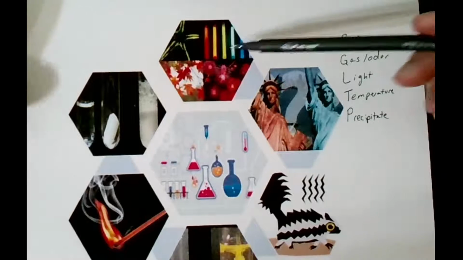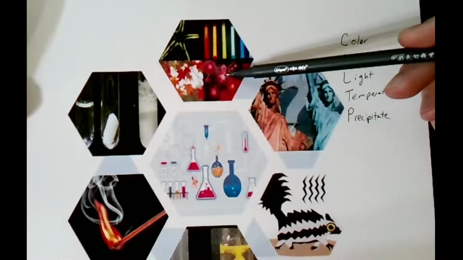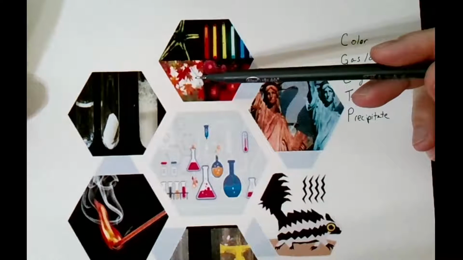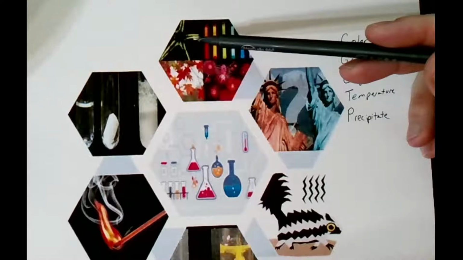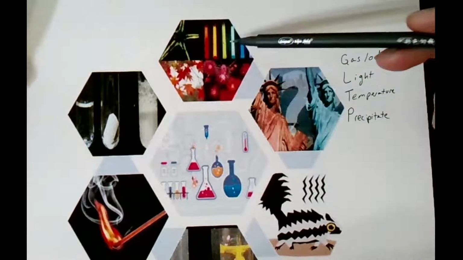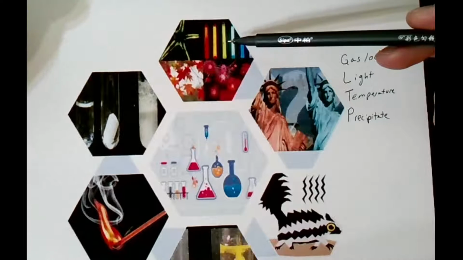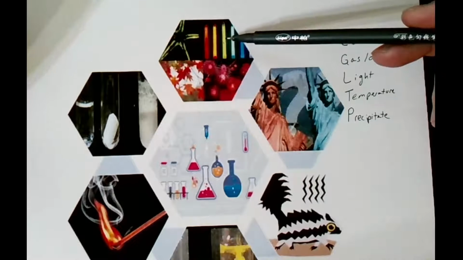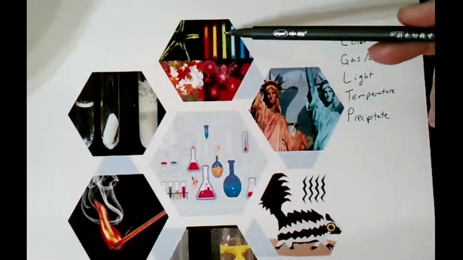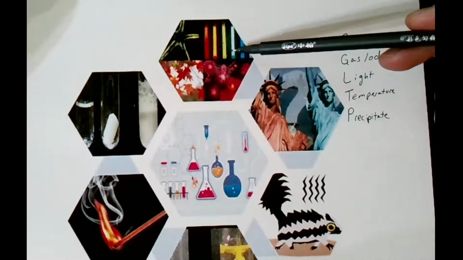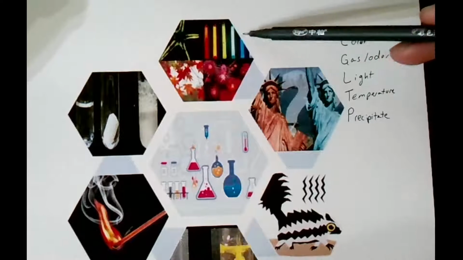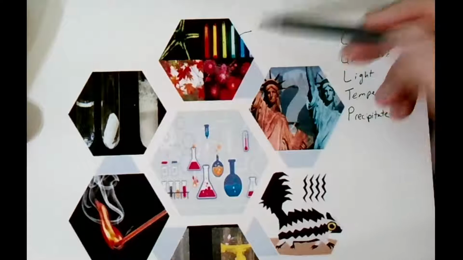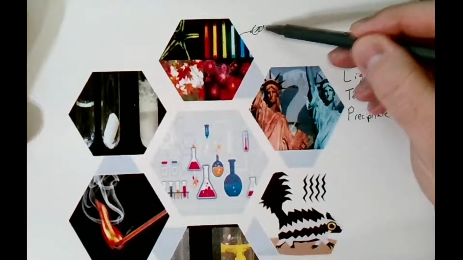In this picture here, I have some glow sticks, some fireworks, some leaves that are changing color because it's fall, and those starfish that are deep in the ocean. So glow sticks, if we snap those, they will actually start producing light, but also color. It goes from like a clear to a green, sometimes a light blue to a really bright blue. There's a color change happening, so that's an indication of a chemical change. So that's going to be color.